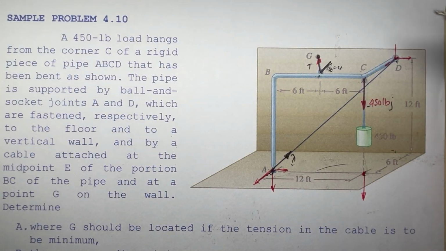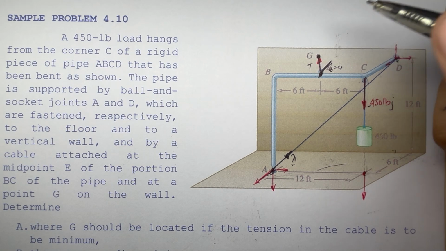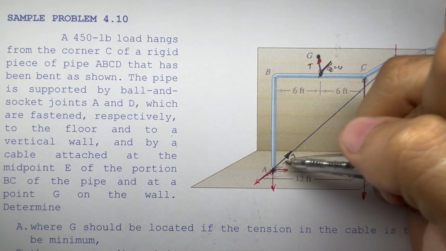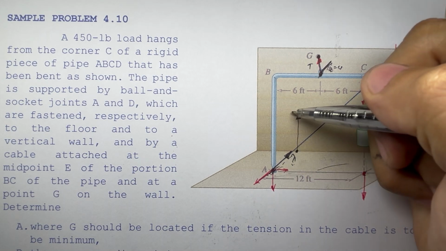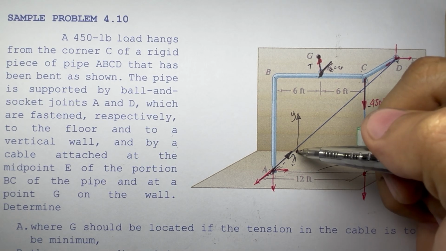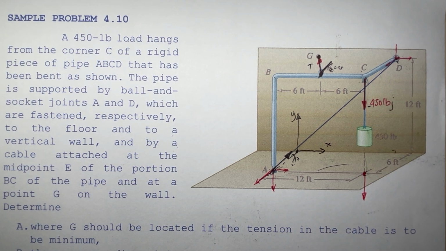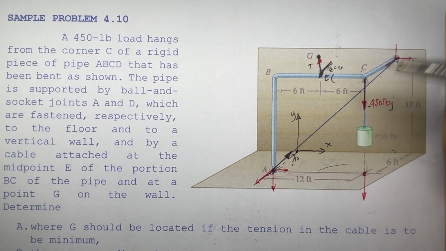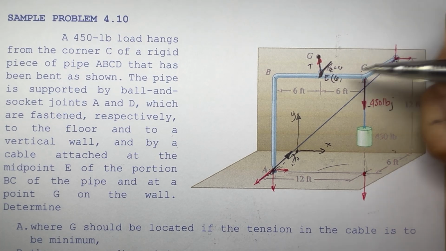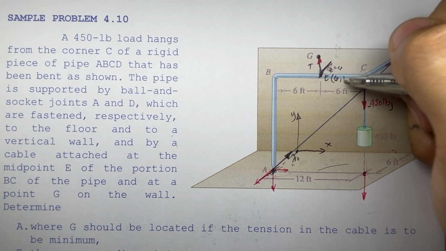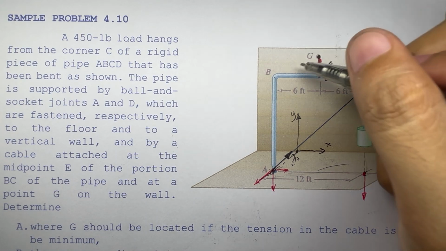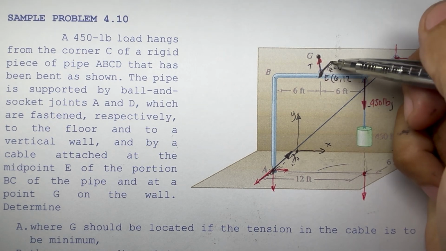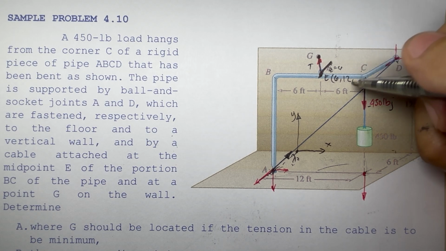What we're asked here is to find the location of point G. Say that the origin of our coordinate system is located at this point, with the y-axis, x-axis and z-axis here. If we try to locate point E, that point is about 6 for x, the y is 12, and the z, the distance from the wall to that point, is 6.